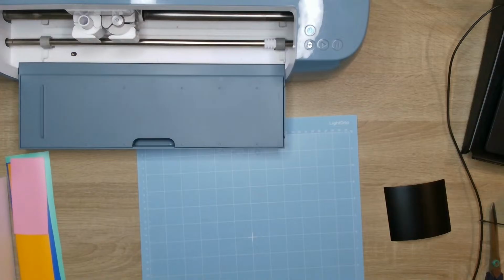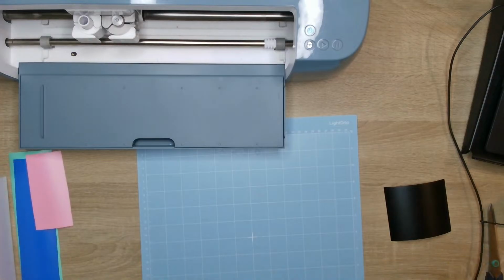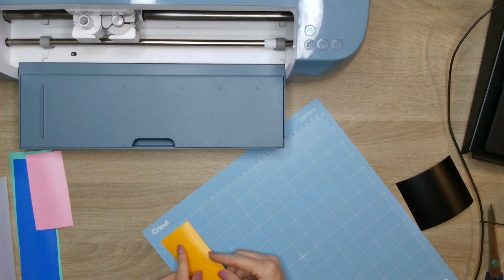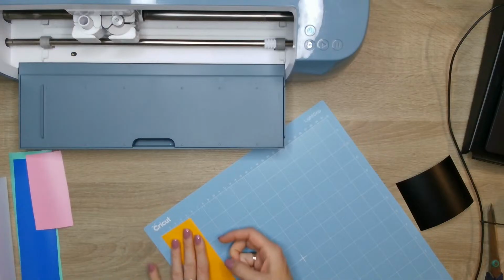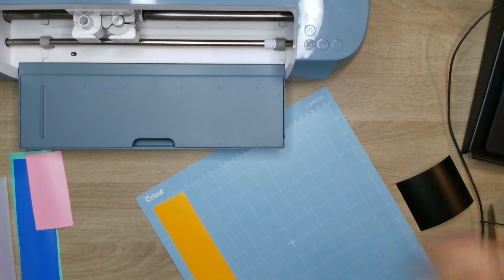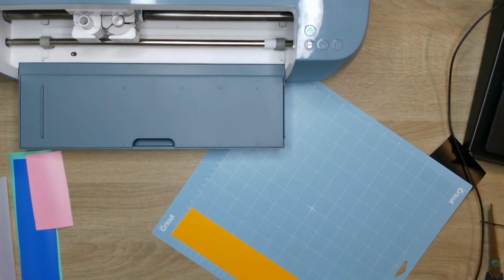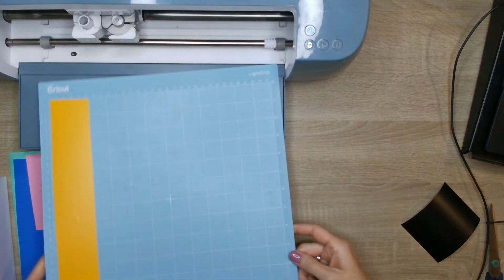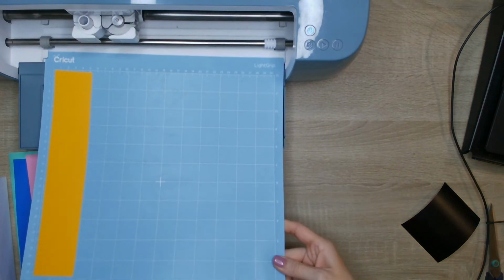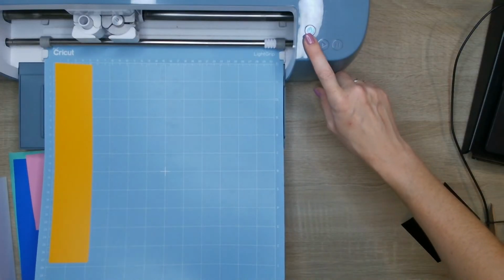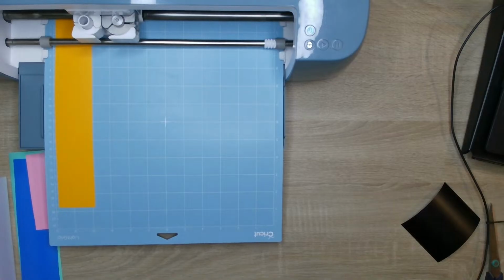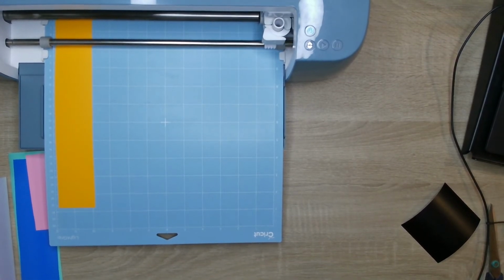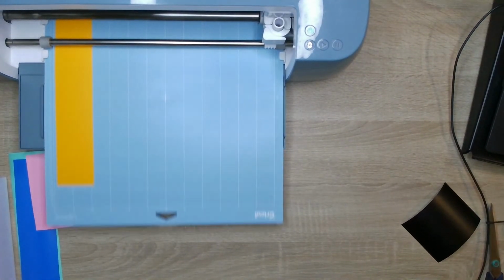Okay, next we're going to be doing our yellow. And it just wants 5 centimeters. Okay, so that is smart vinyl. I also do find that smart vinyl is a little bit thicker than your normal permanent vinyls, which I think is great.